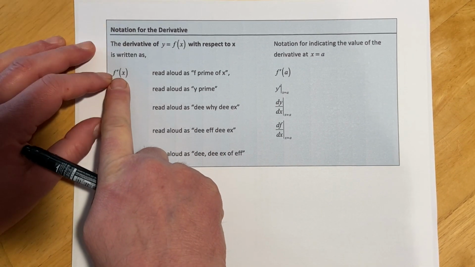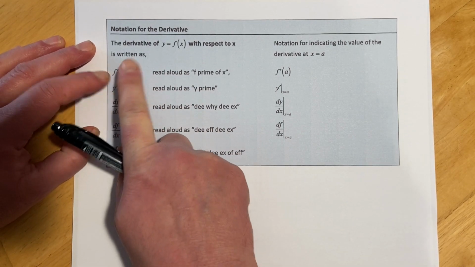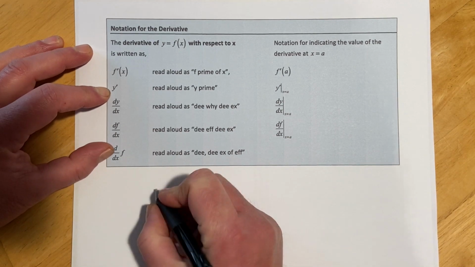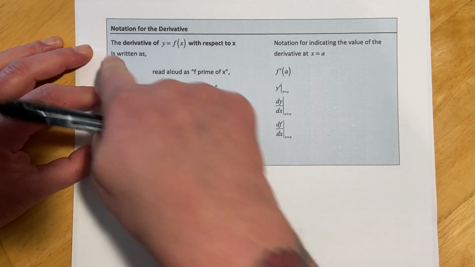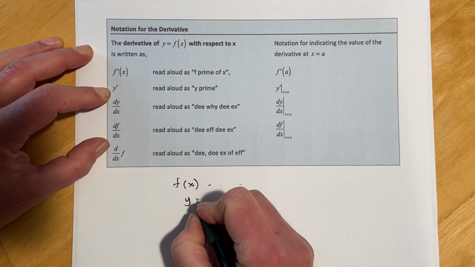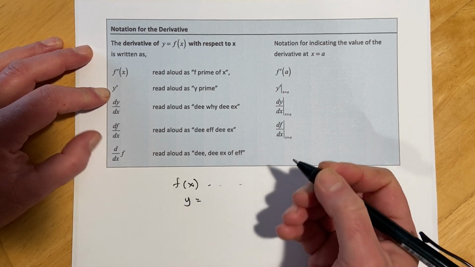Here's the one that I showed you in the beginning, f prime of x. And this one's pretty common. We use this a lot. y prime is also pretty common. So if I'm given a function f of x equals some stuff, we're going to write its derivative as this f prime. If I'm given a function as y equals 2x or something, we're going to write that as y prime when we do the derivative.